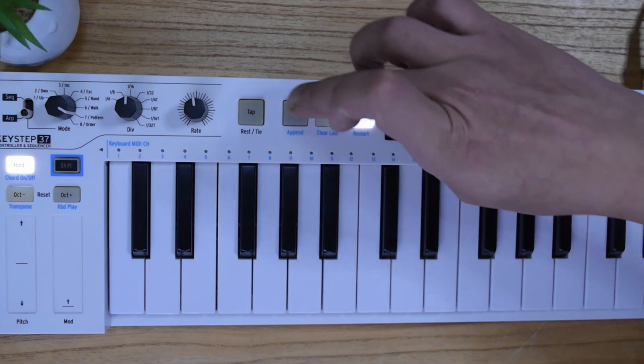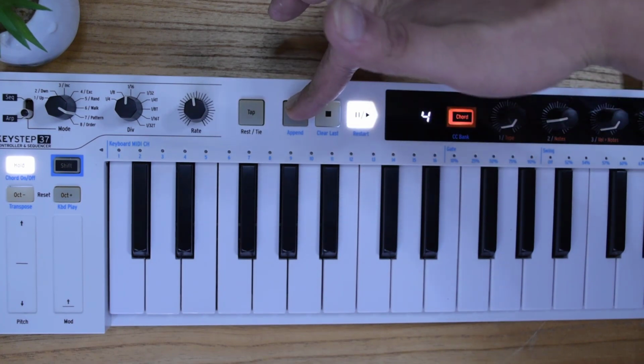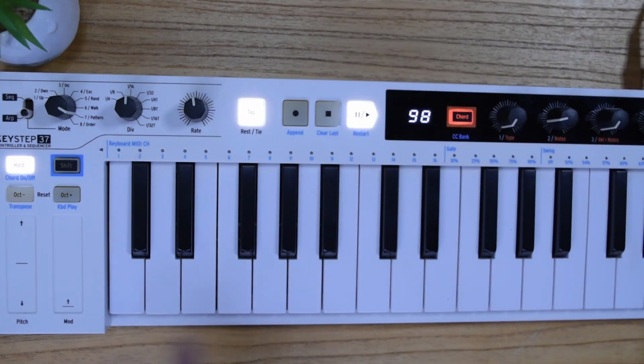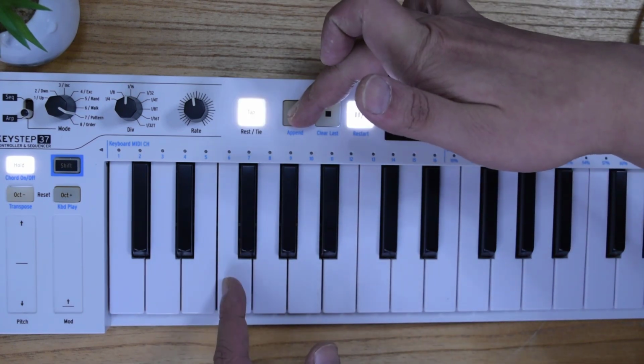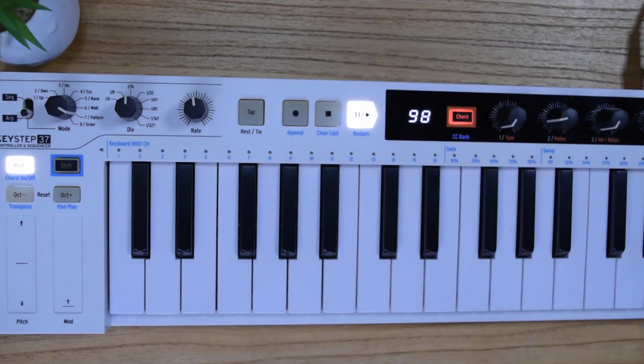Now, if you want to narrow it down, you can go right there and make it 4. And notice that now it's just repeating it. It's just 4. I'm going to go there and do 8, just like that. And now it's going to be locked into 8 steps.